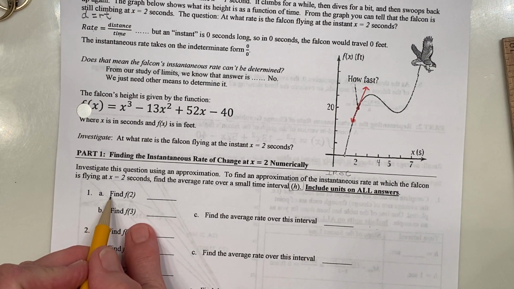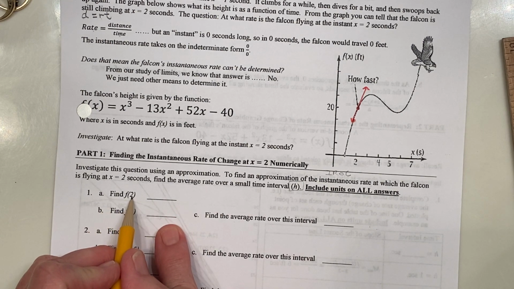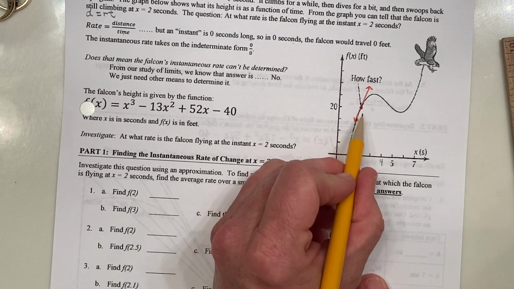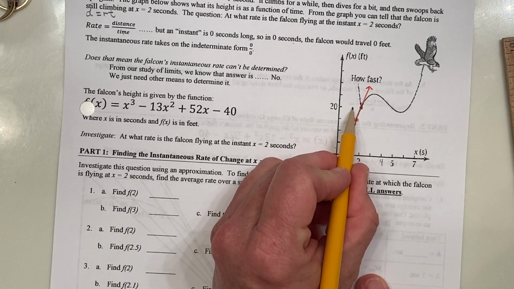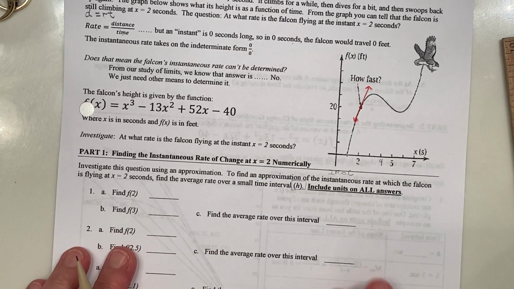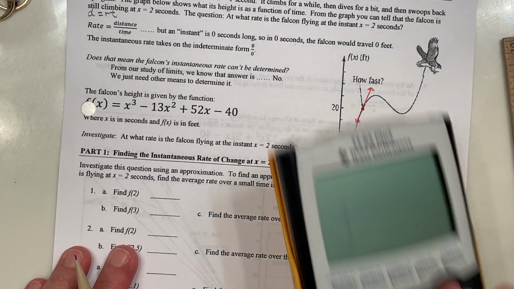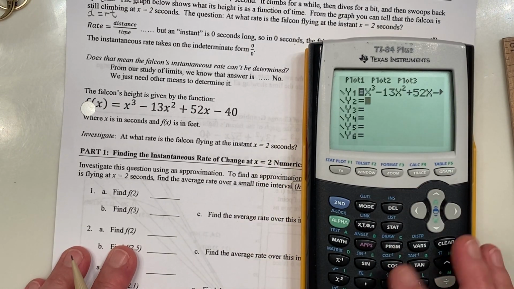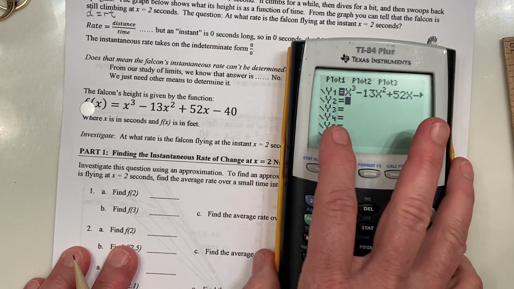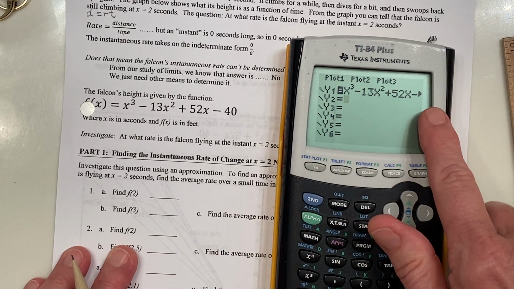All right, so for problem number 1, it says, let's find the functional value at 2. So let's find f of 2. Let's find the height of the peregrine falcon at x equals 2 seconds. Well, let's not forget about our calculator and using that to assist us. So why don't you go ahead and go to y equals, and enter this cubic equation.